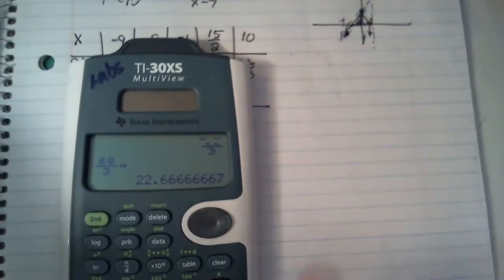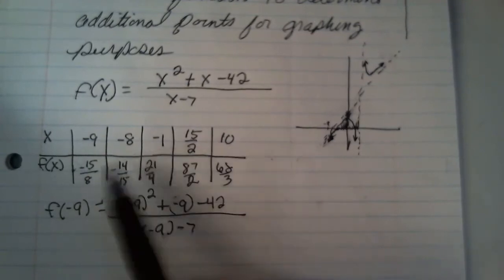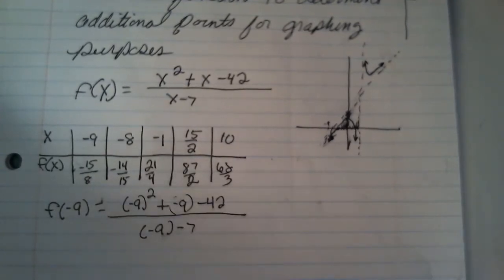So anyway, that's how you simply plug in values into a rational function to determine, given the x values, the y values. I hope this was helpful.